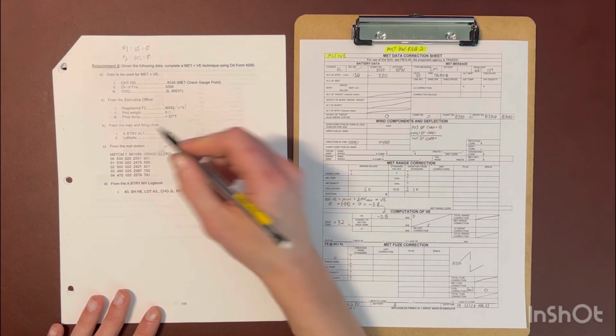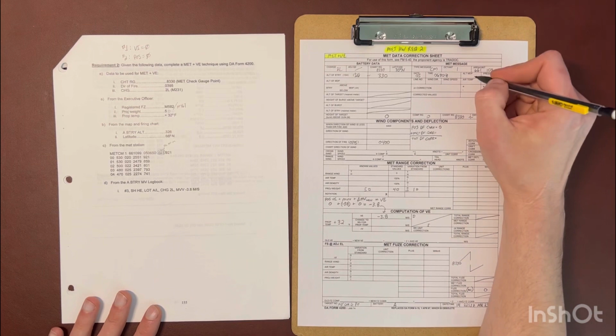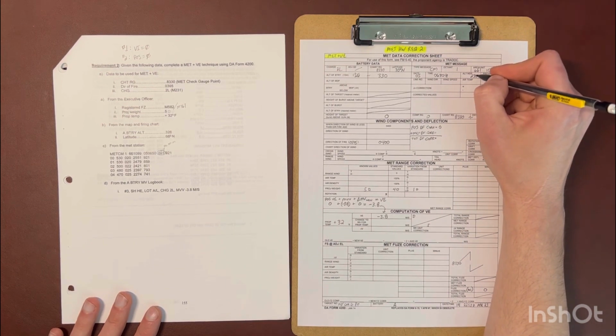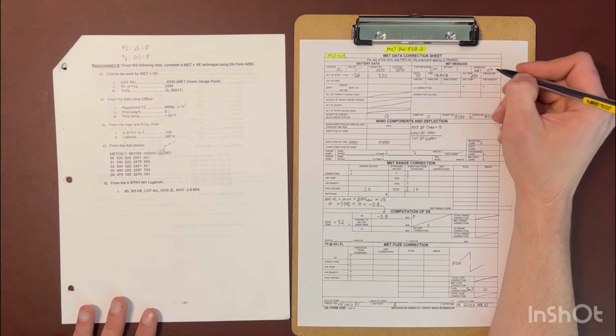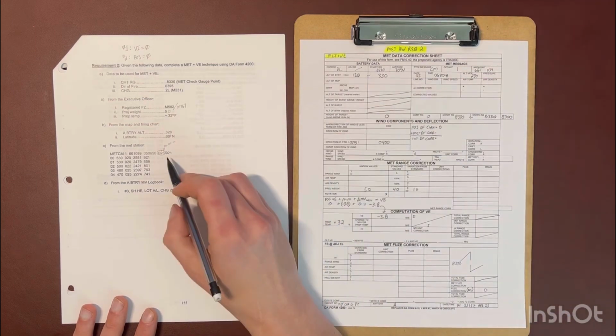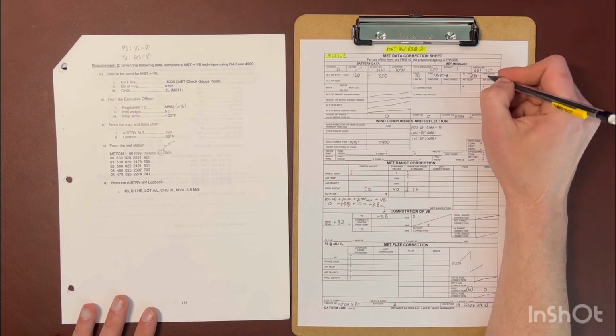In the MET message the altitude is in tens of meters, but here I need it to the nearest meter, which would be 230. All right, and next I have the pressure of the MDP. Pressure of the MDP is 921.